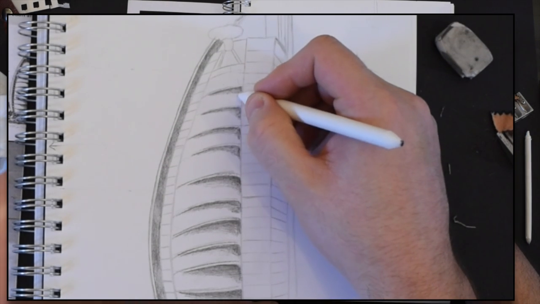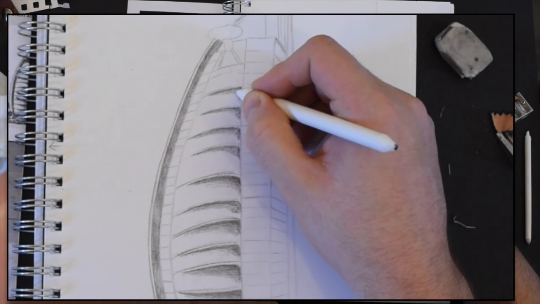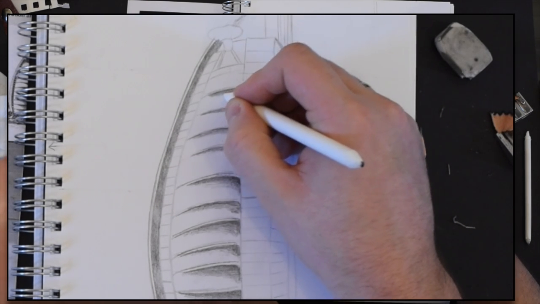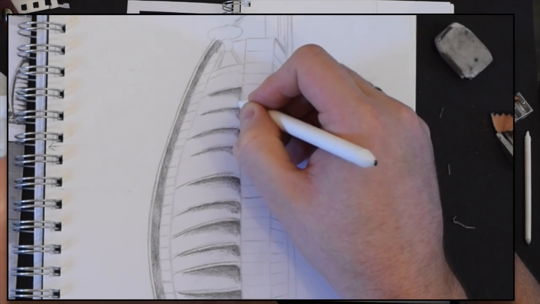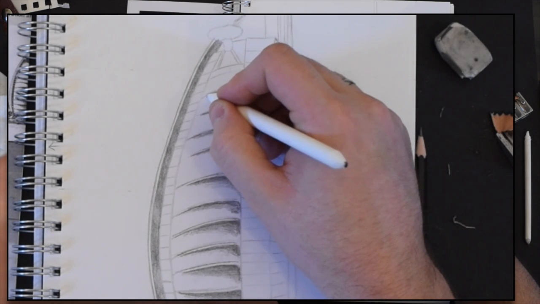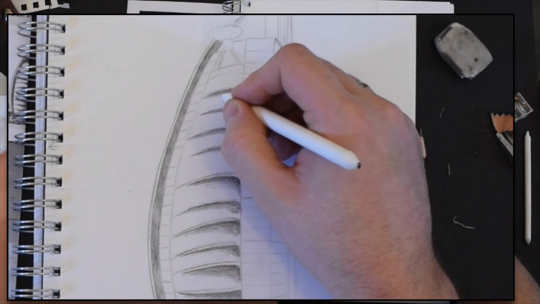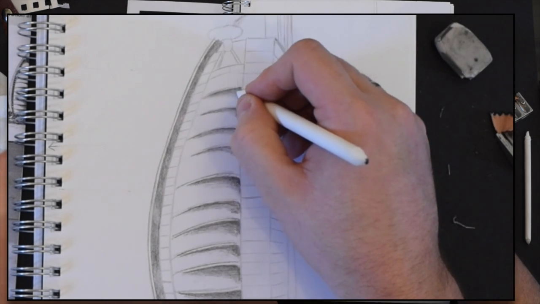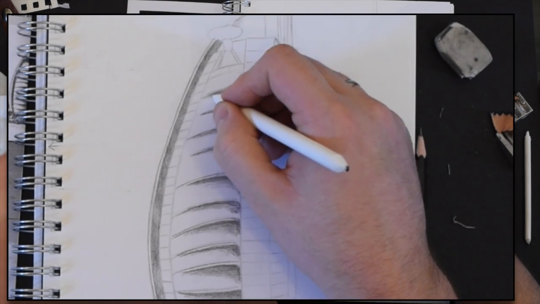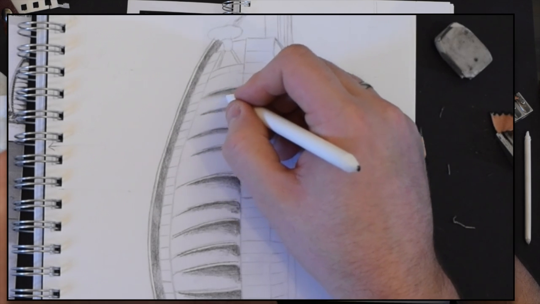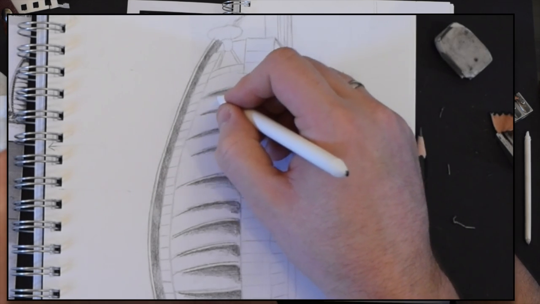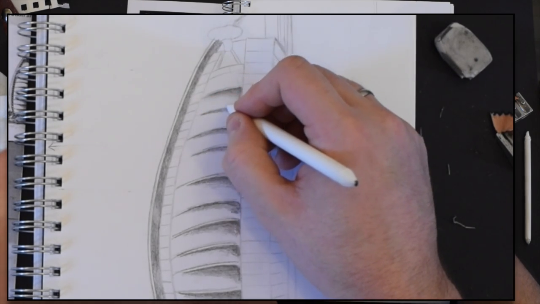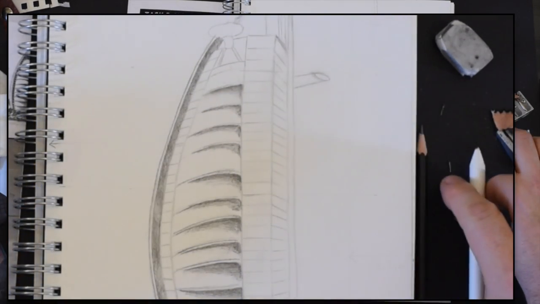All you're going to do is, using a bit of pressure, start to work out from your area of dark tone. I'm barely having to touch the page to blend those tones out to make a smooth transition. And you can see how that is really effective using that tool. Barely touching the page, and I'm just lifting off as I get further away.